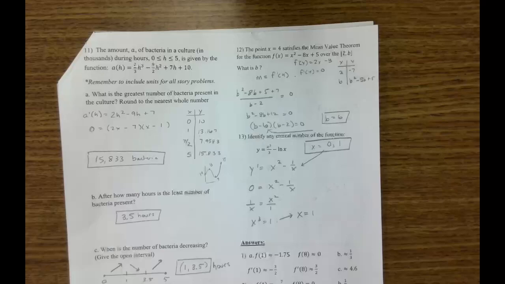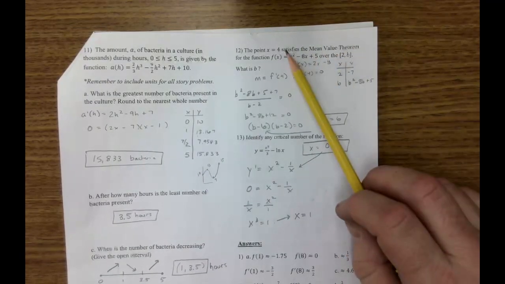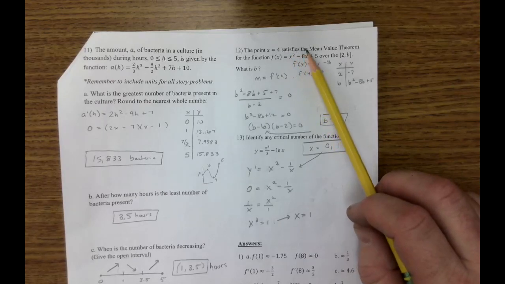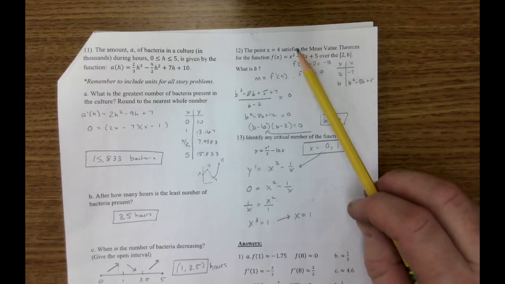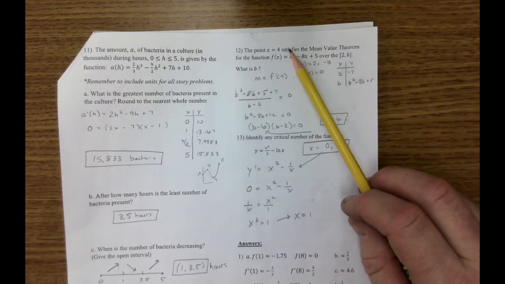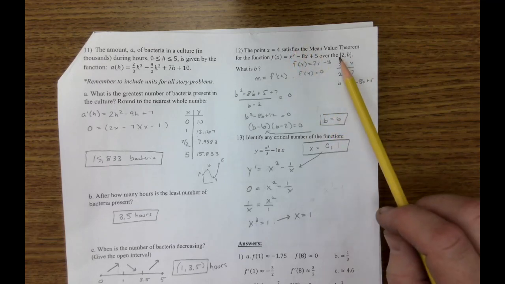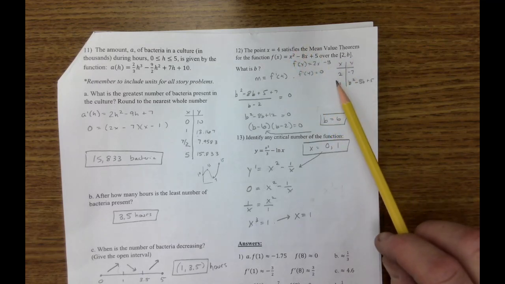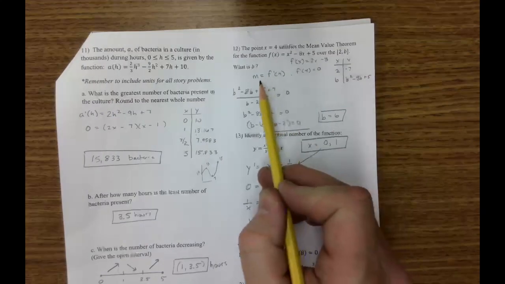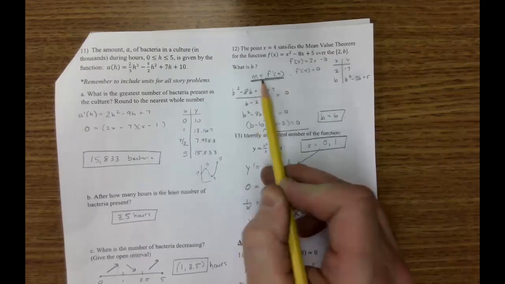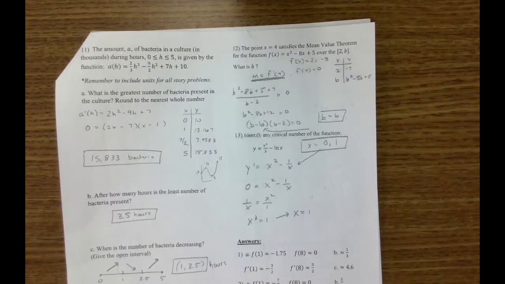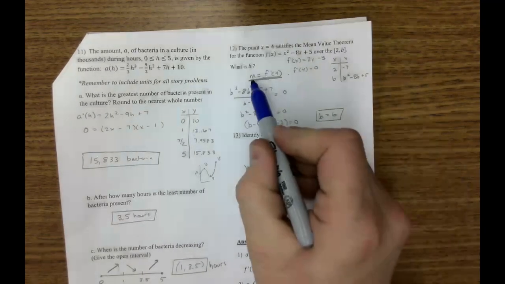On number 12, it's a bit of working backwards here. We have this point that satisfies the mean value theorem. So we have an answer. We know what the answer is, 4. But we don't know what the interval is. So take a look at what I did here. I still have to do this mean value theorem right there. And that's the key right here. This is what we are doing. We're doing the mean value.